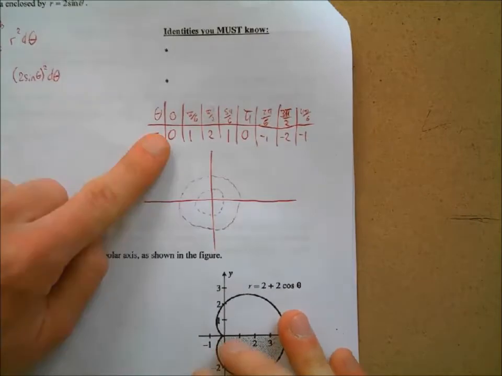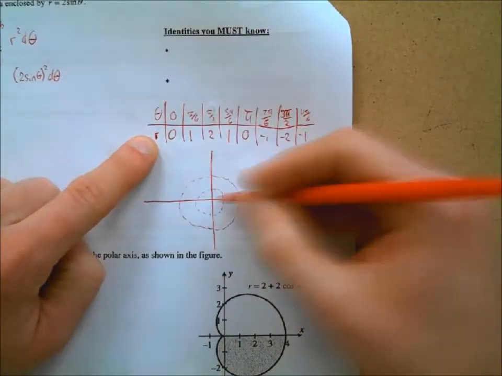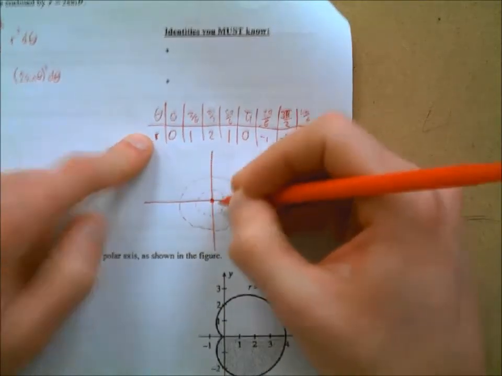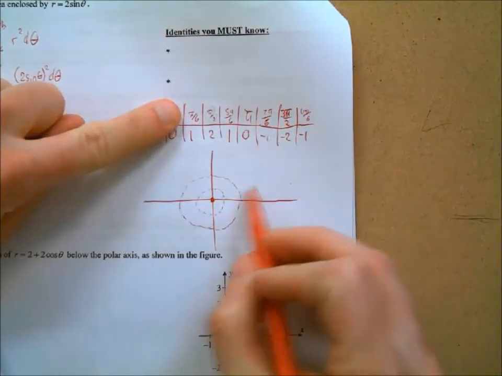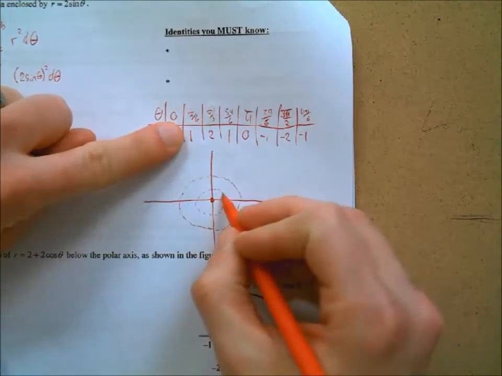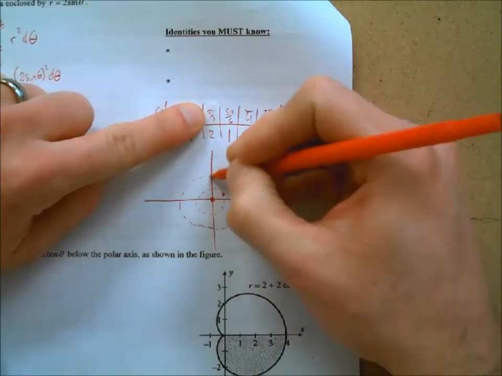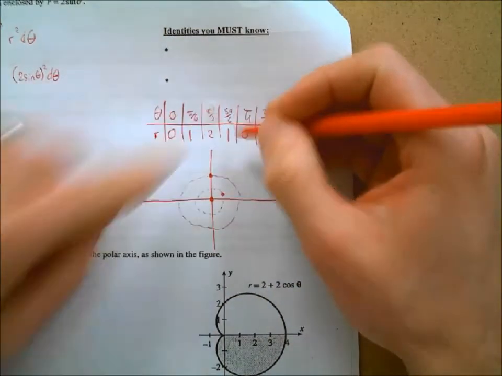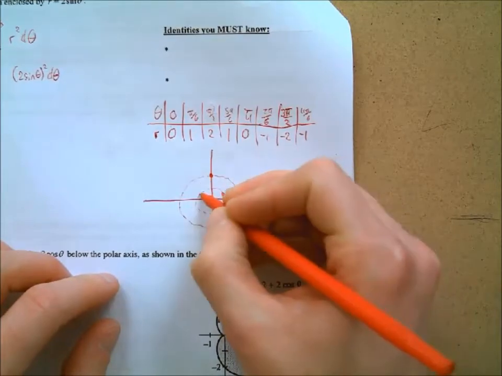Okay, so at theta equals 0, r is 0, so if we're at the polar axis here, r is 0, so we're going to be right at the pole. And then pi over 6, that's like a 30-degree angle, remember, so something along this ray right here, and then out 1 from that, so right there. And then at pi over 2, we're at 2, so now we're right here. And then at 5 pi over 6, we're at 1, so 5 pi over 6 is this way, we're going to go 1 in that direction, so something like that.